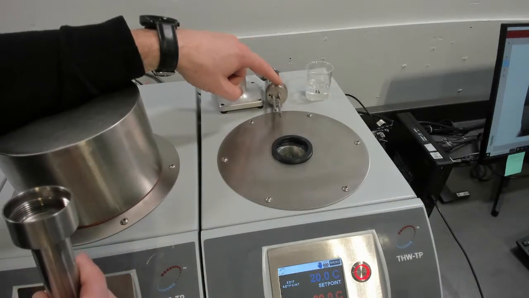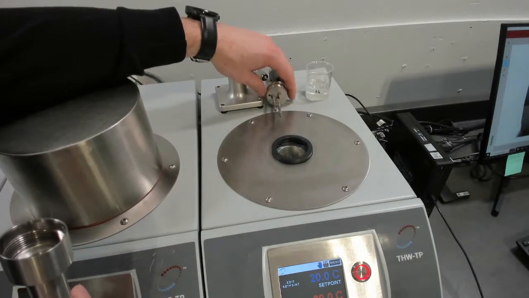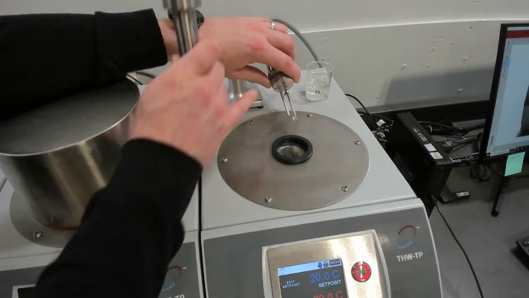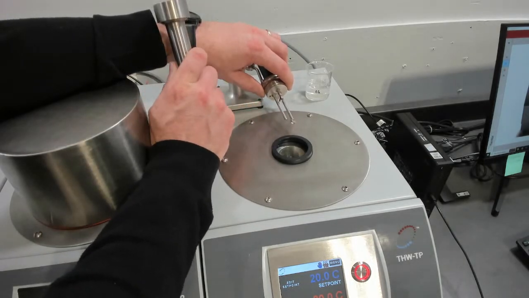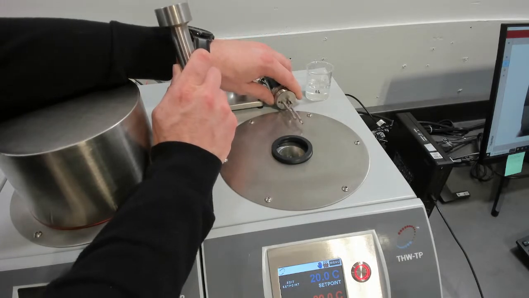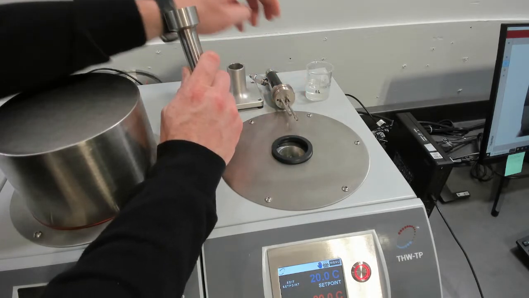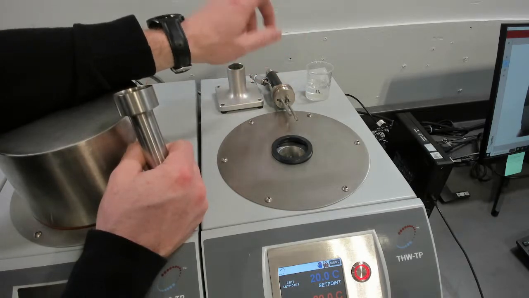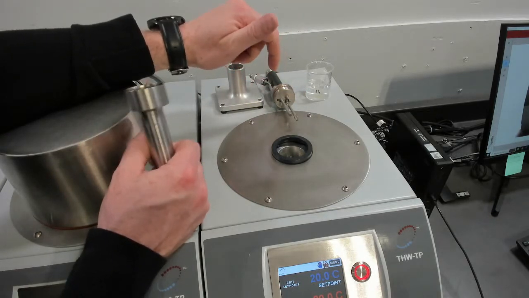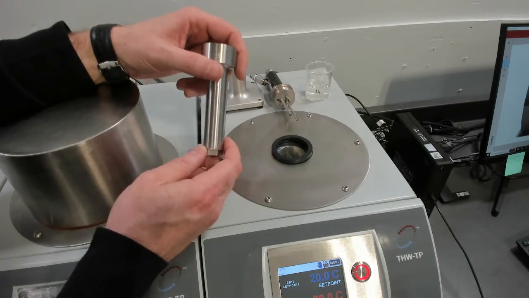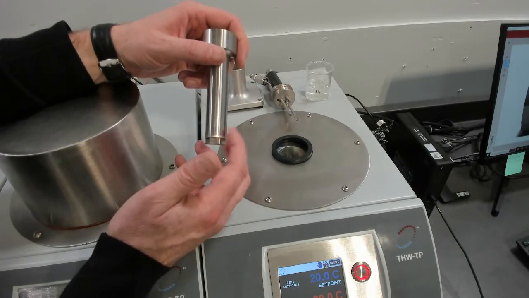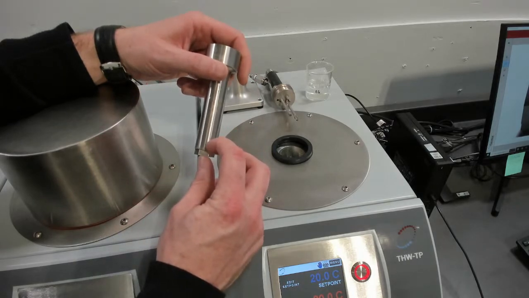This is our transient hot wire sensor, stainless steel construction, platinum wire clamped between two contact points. You can look at other demonstrations for more details on that or contact us. But this is an ASTM method for measuring high accuracy thermal conductivity, thermal diffusivity, and specific heat of liquids and phase change materials. So when it comes to phase change materials, we have different cells that account for different changes in volume.